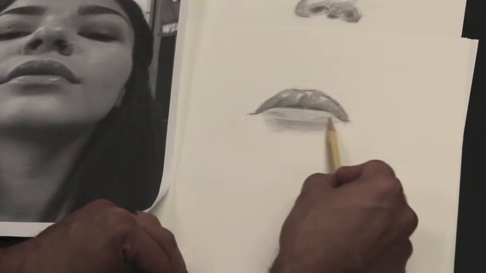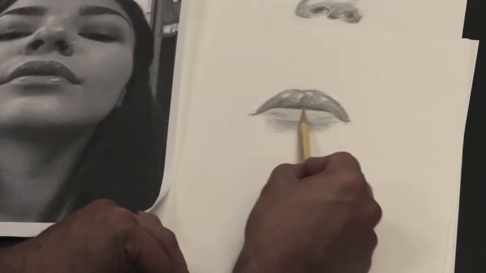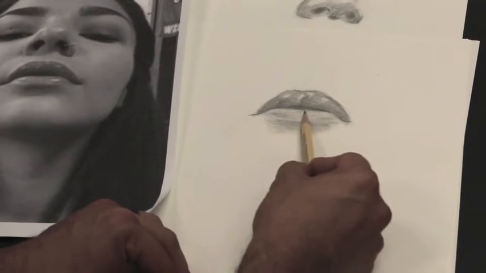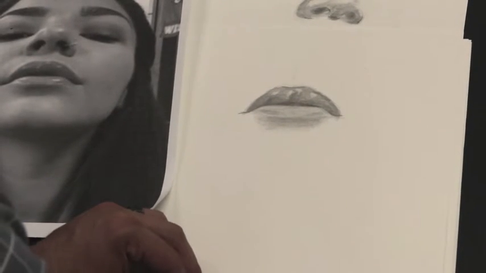Divots, it seems like right here, so it's a little bit darker. And maybe a little darker towards the opening of the mouth.